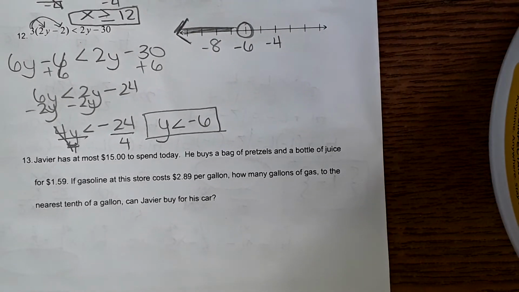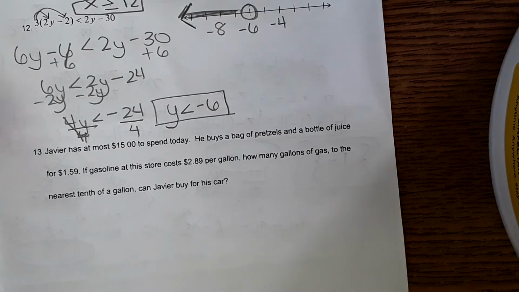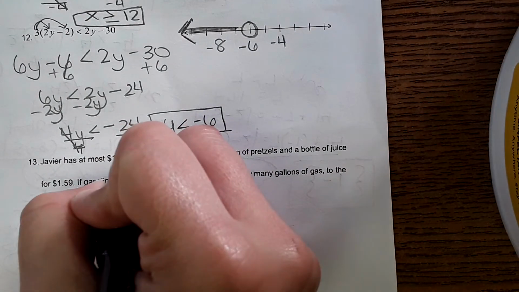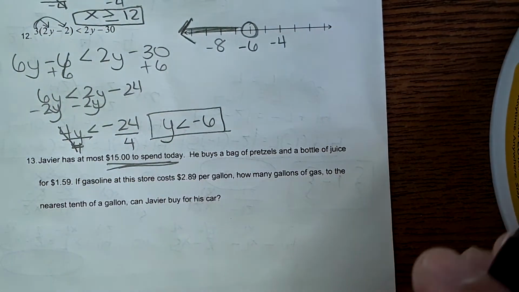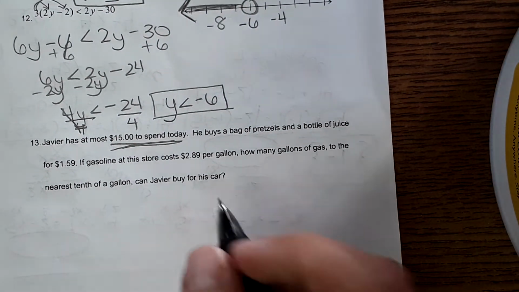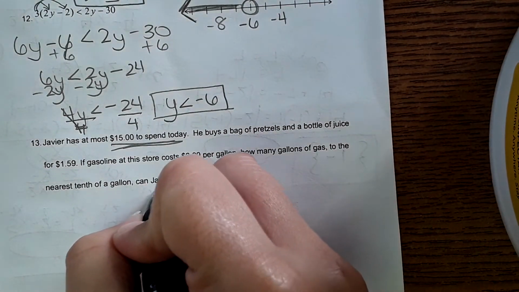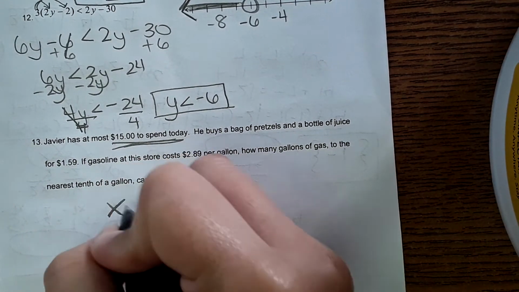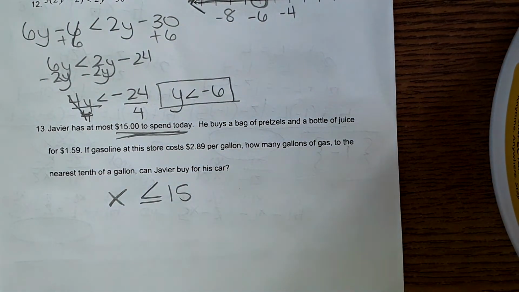13, we have a word problem. So now it's applying this whole concept to a real life situation. So let's look at it. Javier has at most $15 to spend. So before I look at anything else so I don't get confused, the most he can spend is 15. So whatever he's spending has to be less than or equal to $15. He can't spend over that.